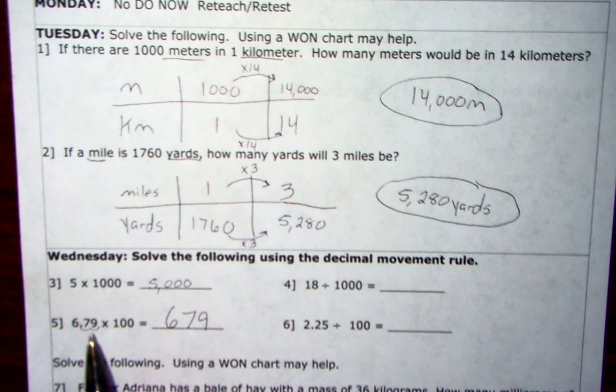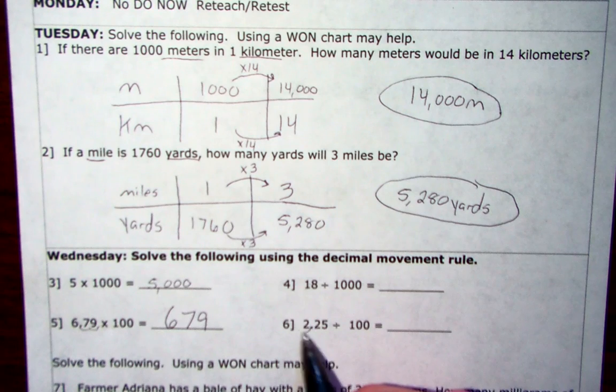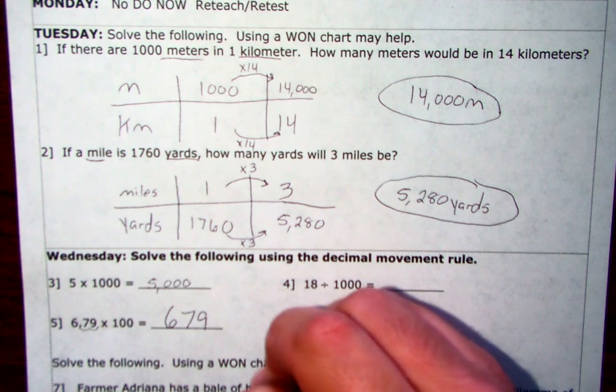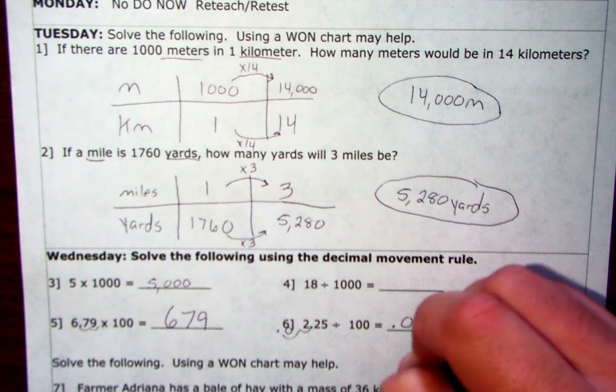Now, on number 5, we multiplied by 100, so we had to move the decimal to the right. On number 6, you are dividing by 100. So instead of moving the decimal to the right 2 places, you have to move it to the left 2 places. 1, 2. So number 6 should be 0.0225.